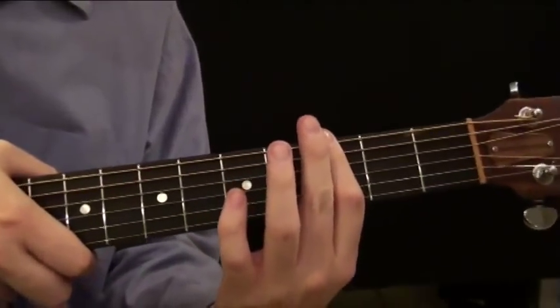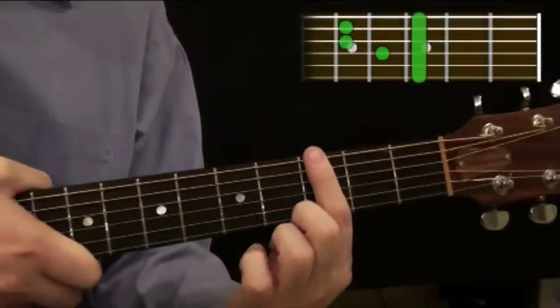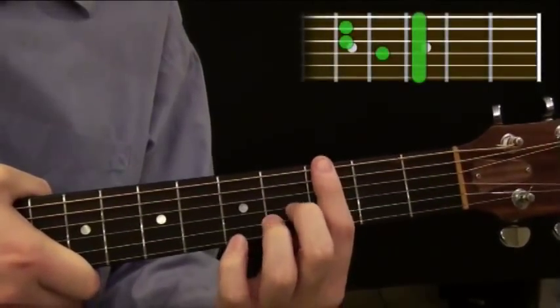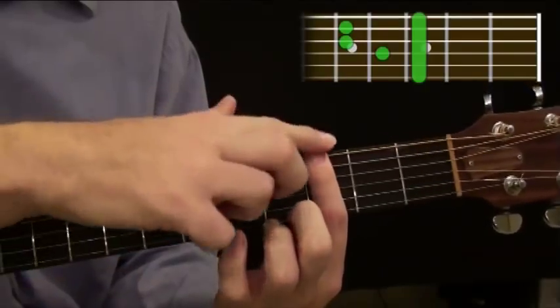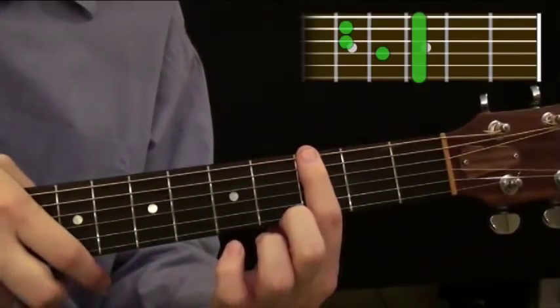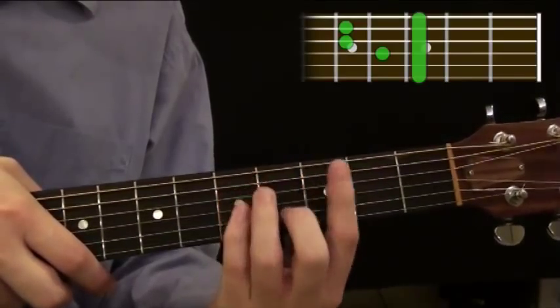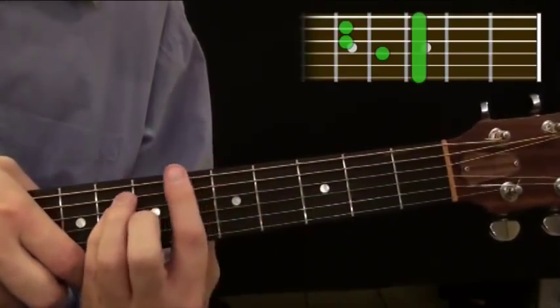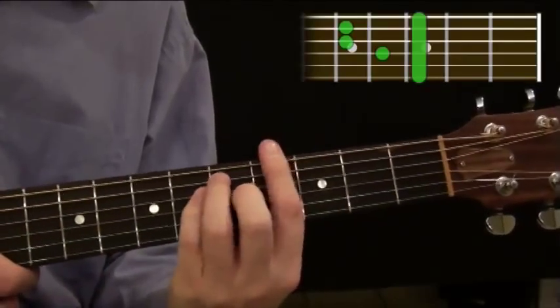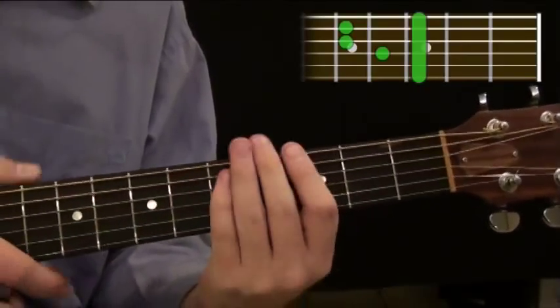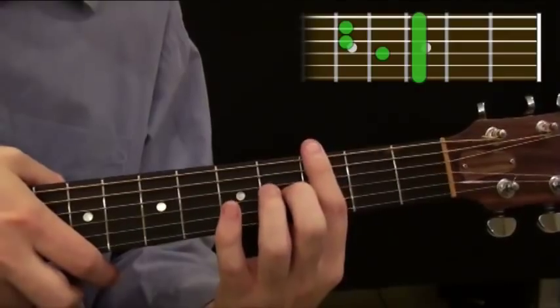So in the first pattern, and I'll put the tablature up on the screen so you can follow along, we're going to bar the 3rd fret here. And the great thing about these patterns is you're not limited to any fret. Since it's a bar, you can slide this anywhere and get different major chords depending on where you slide it. We'll get into that in a minute. Let's make the pattern first.